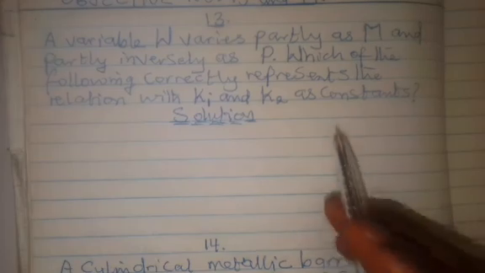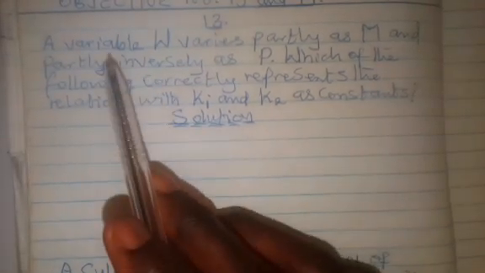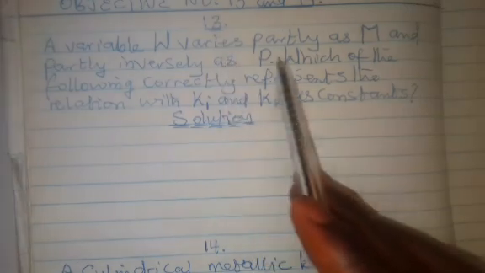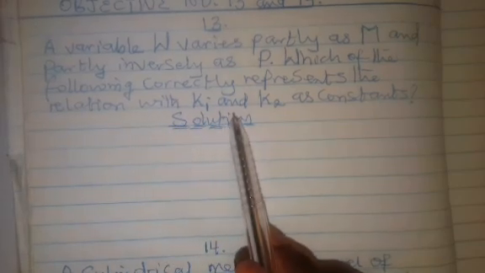Now in question 13, the question here says that a variable W varies partly as M and partly inversely as P. Which of the following correctly represents the relationship with K1 and K2 as constants?